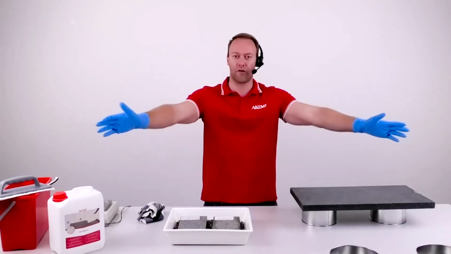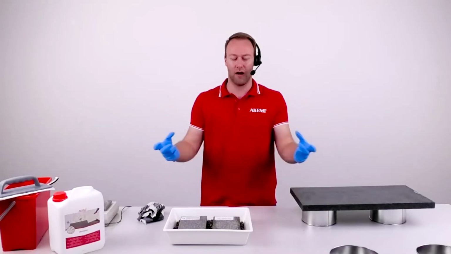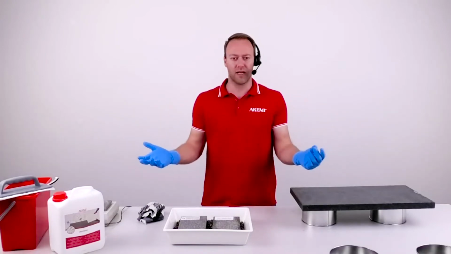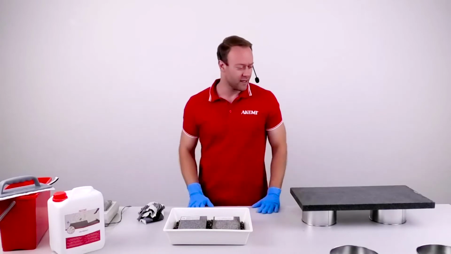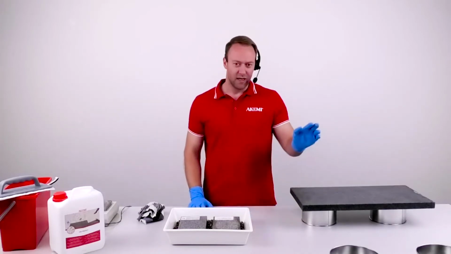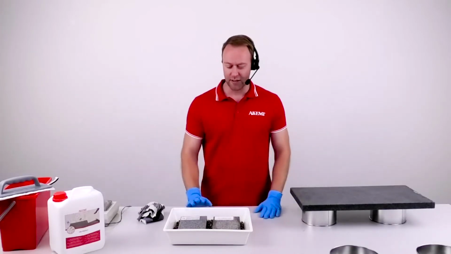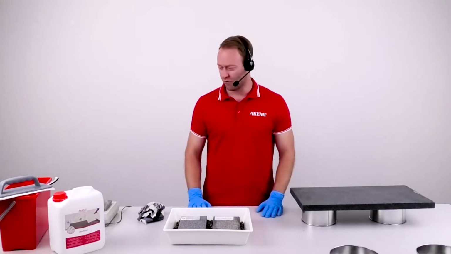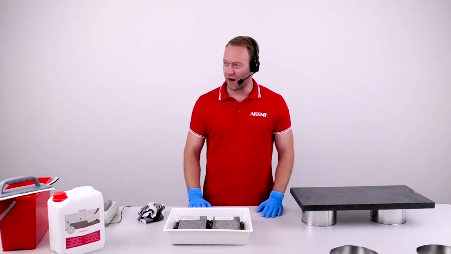When you have floored it down, you can just take a cotton mop or something. You just go over the surface, remove the excess, leave it there for half an hour, and then directly install it into your gravel bed. Good. Are there any questions?